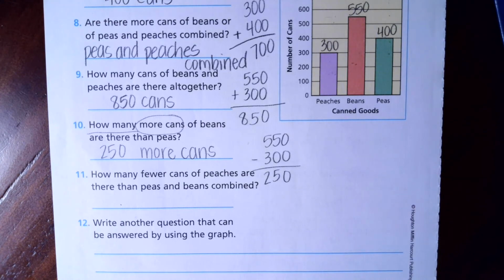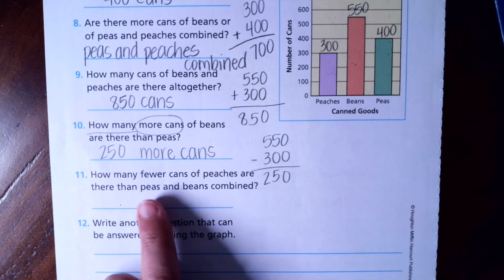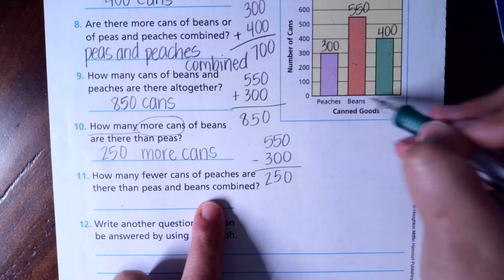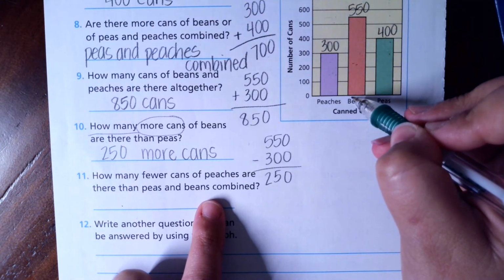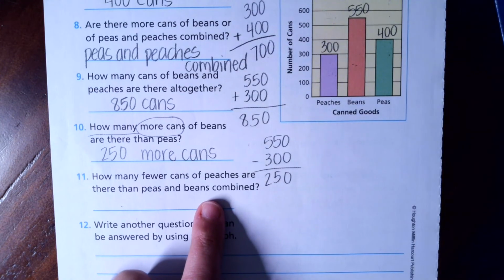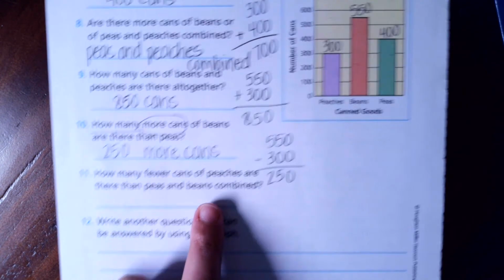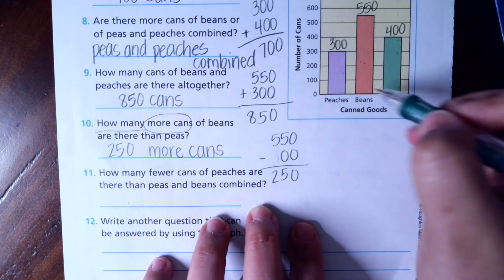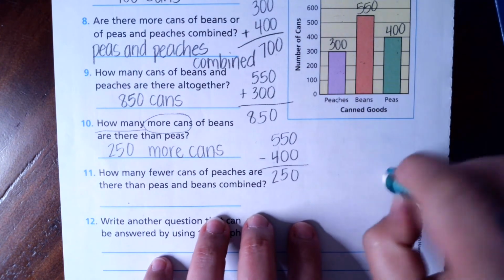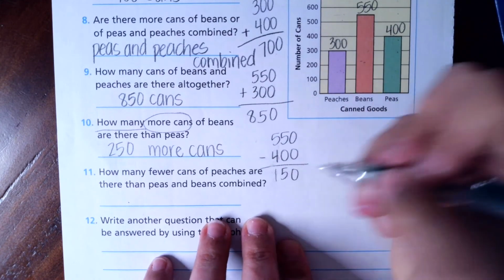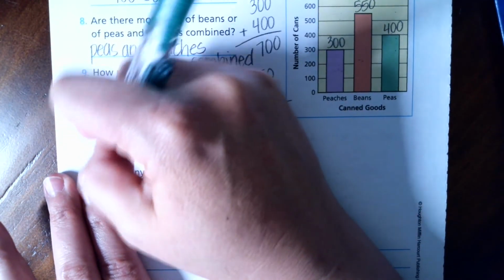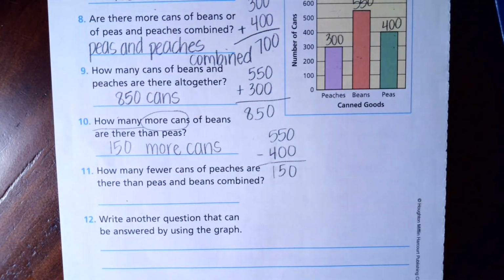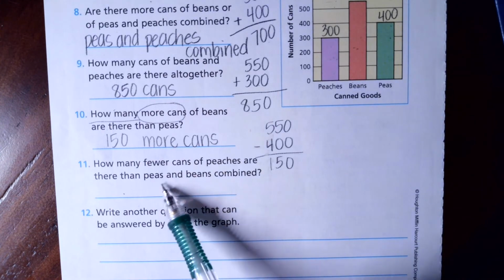All right, last one that we are going to do together. It says, how many fewer cans of peaches are there than peas and beans combined? Okay, so this is kind of one of those two-step problems. So first I need to combine peas and beans. So peas and beans. Uh-oh, friends. I did the wrong one on number 10. Whoops. Okay, let's go back to number 10. I did peaches. We were supposed to do beans. So 550 minus 400 is 150. I hope you found my mistake. So 150.